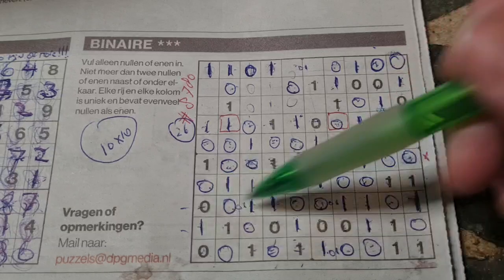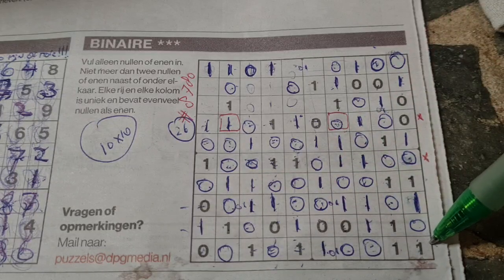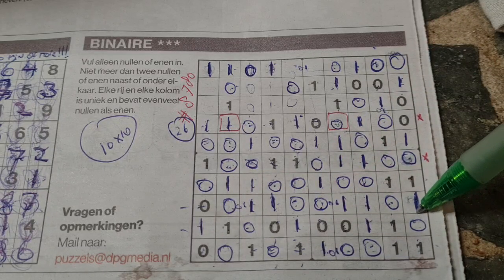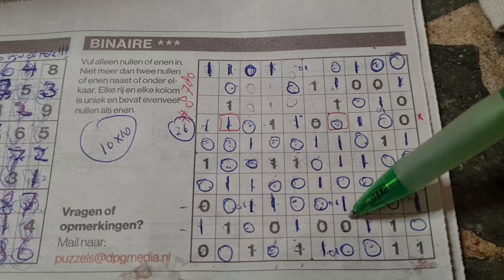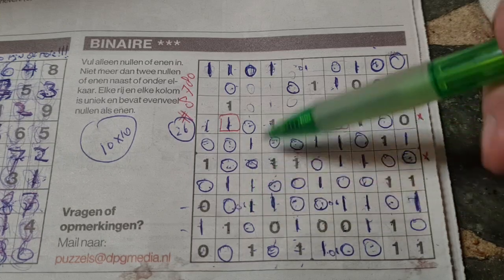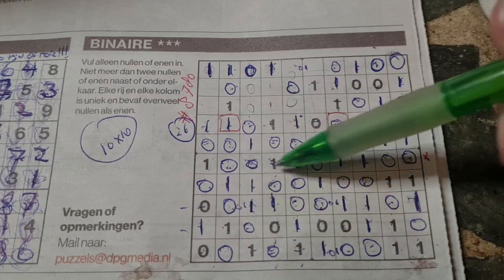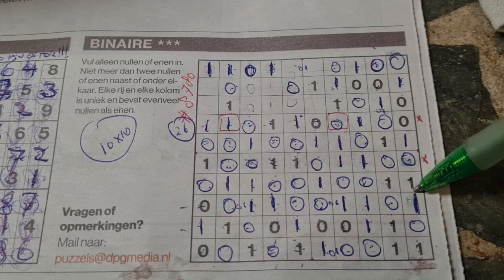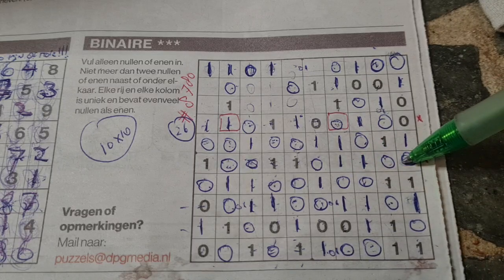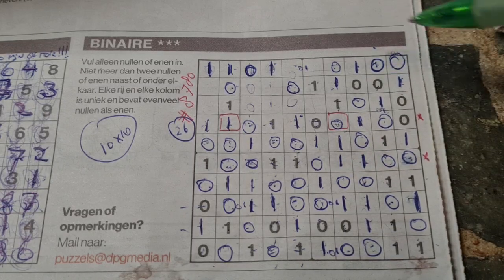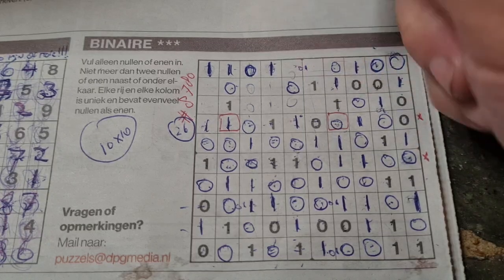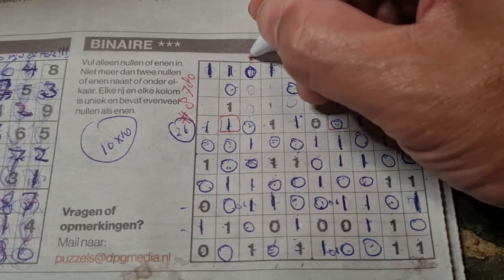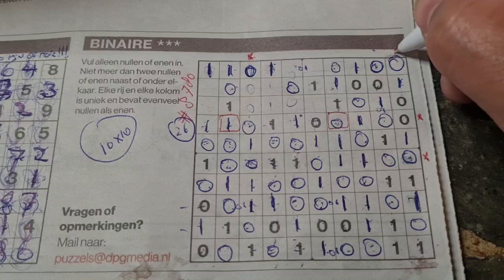Yeah. This one I cannot compare, I believe. How about double 1? And we have a double 1 here. This row, this column, and that column.